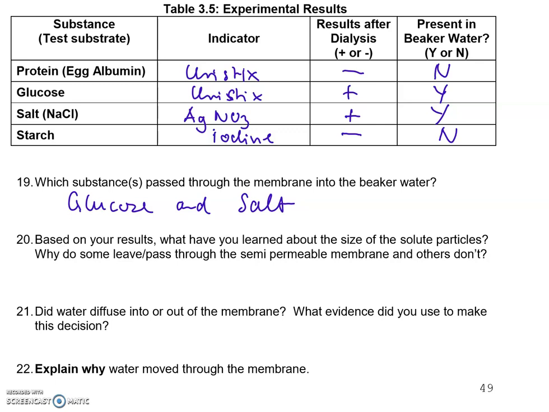So why do some leave or pass through the semi-permeable membrane of this dialysis tubing, and others don't? Well, it's clearly on molecular size. So glucose and salt are small by molecular size.